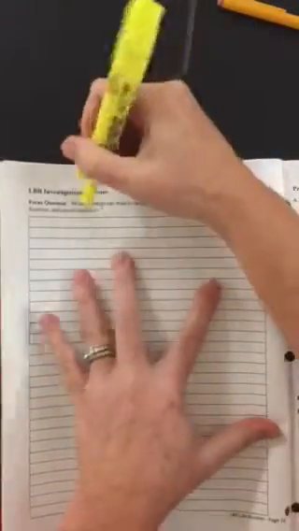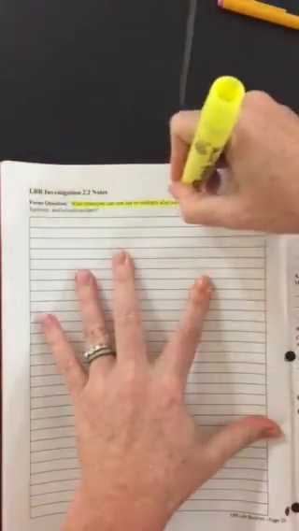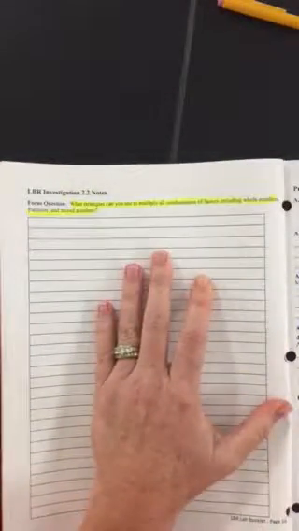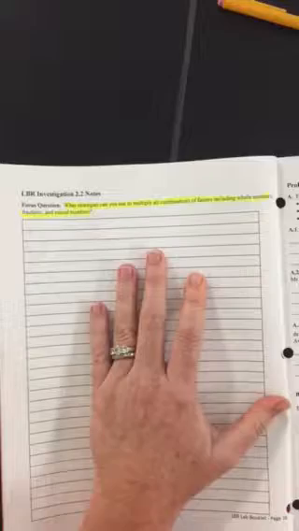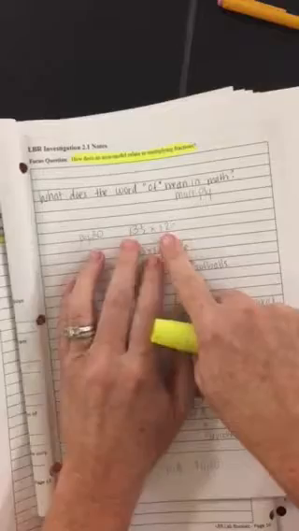Okay, we're going to look at investigation 2.2, Let's Be Rational. Go ahead and highlight your focus question: What strategies can you use to multiply all combinations of factors including whole numbers, fractions, and mixed numbers? We looked at one strategy back in lesson 2.1, where if you have a whole number and a mixed number, you can multiply the two whole numbers and then the whole number and the mixed number. That was one strategy, but we can look at some more in this one.